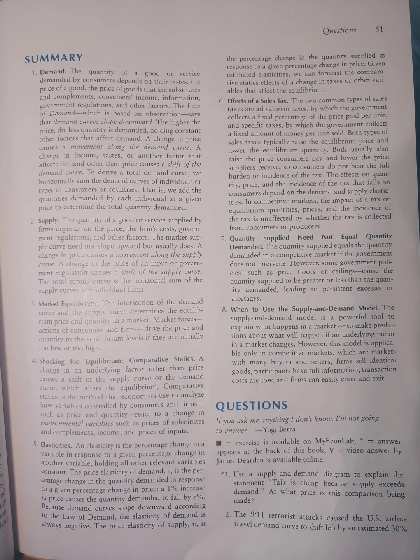In competitive markets, the impact of a tax on equilibrium quantities, prices, and the incidence of the tax is unaffected by whether the tax is collected from consumers or producers.